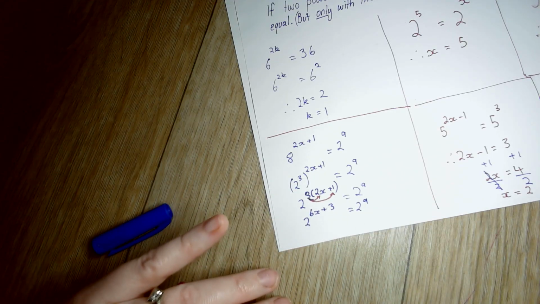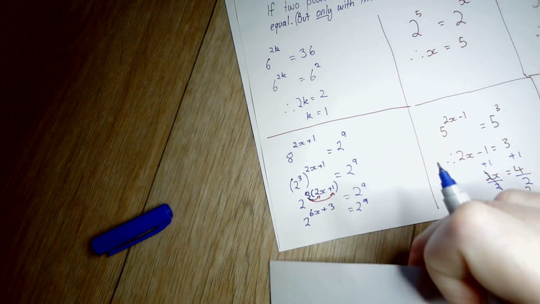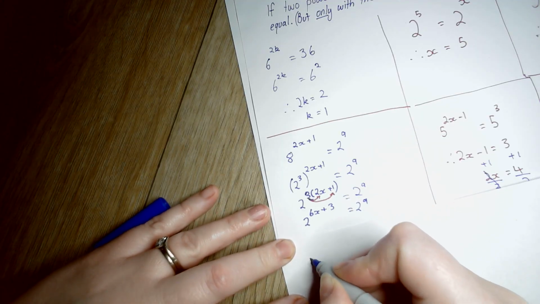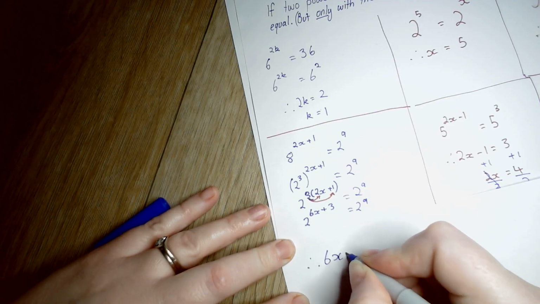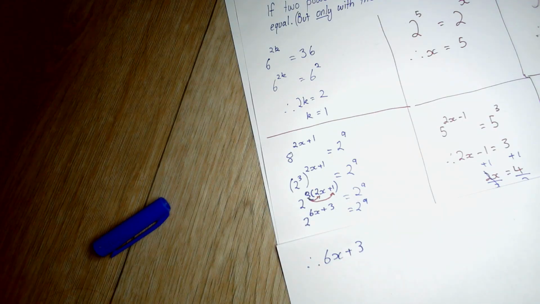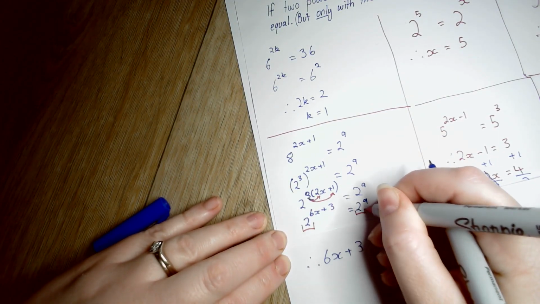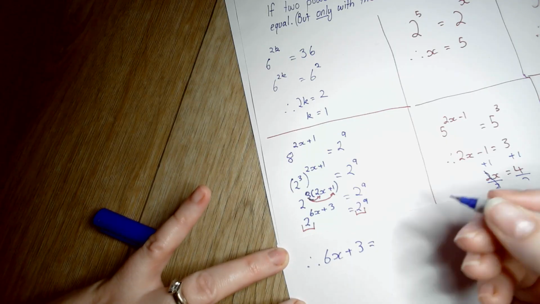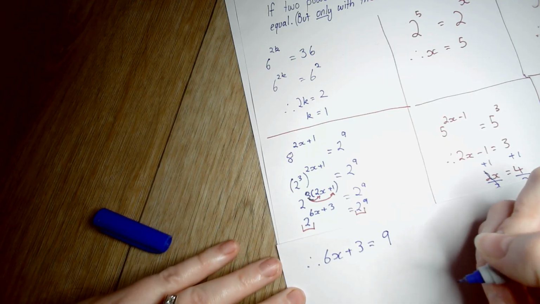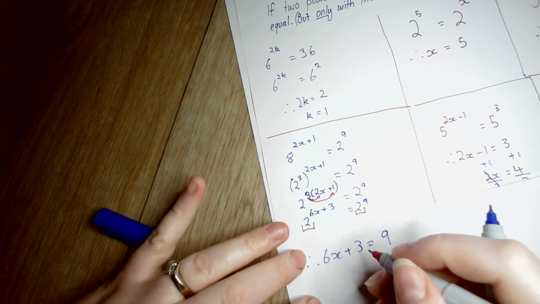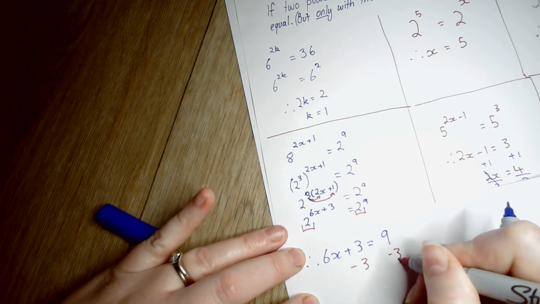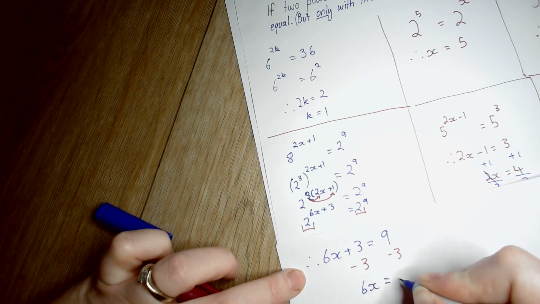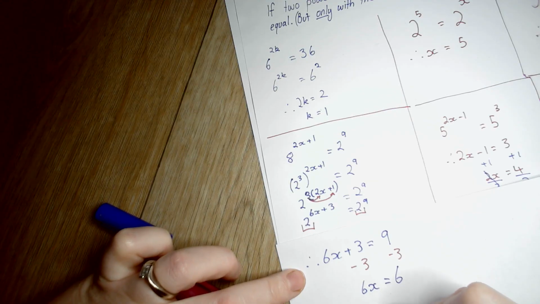I'm just going to run to the end of another paper because we're going to run out of room. So we've got, therefore, 6x plus 3, because we've now got the same base. We've now got a base of 2, so we can use our law of equality of exponents, which is, again, technically a property, not a law, but that's okay, is going to equal 9. And now we can just solve it like algebra. So we go minus 3 from this side. Oh, we've accidentally ended up with the same solution. 6x equals 6, therefore x equals 1.